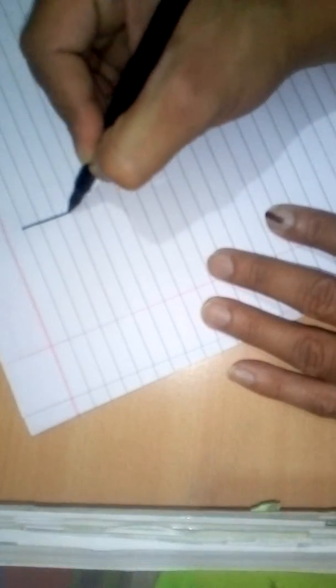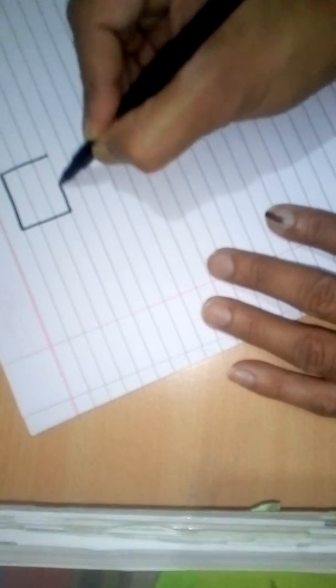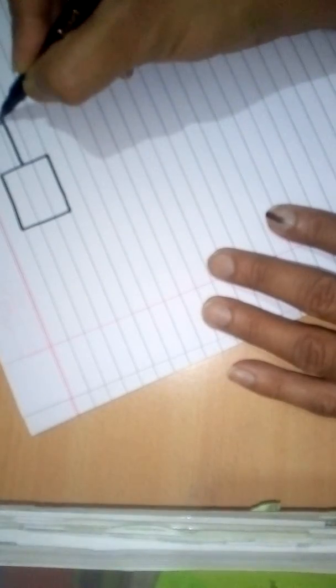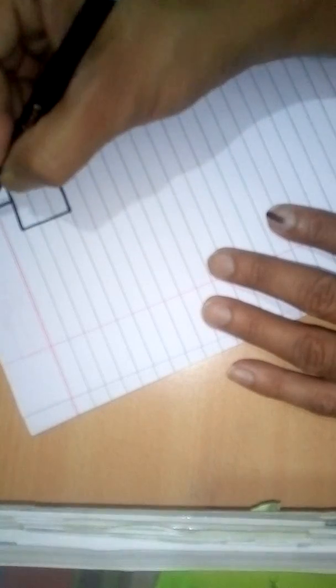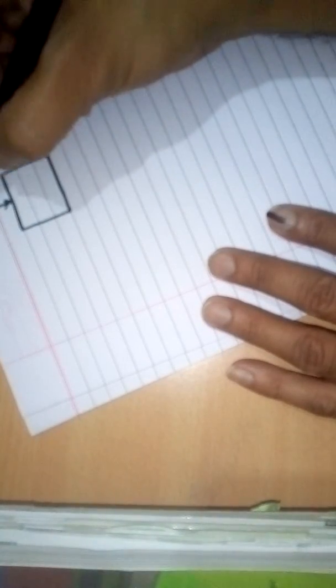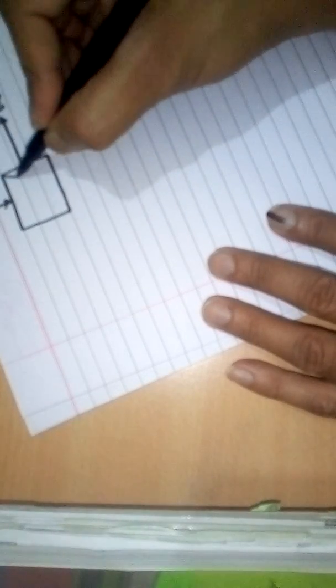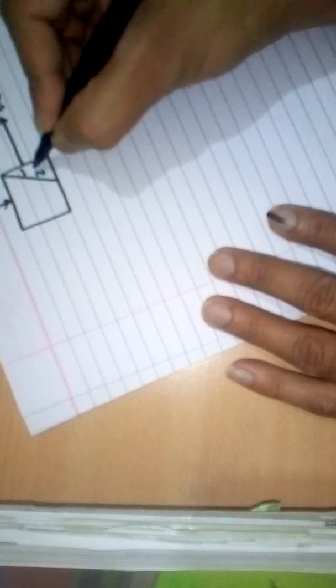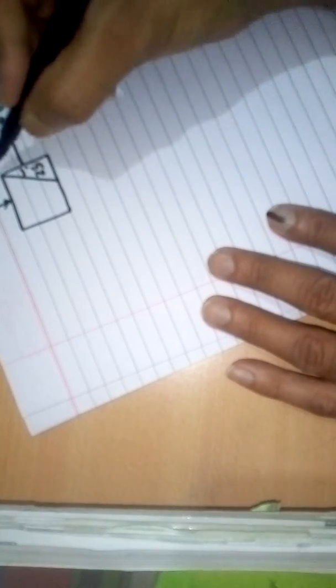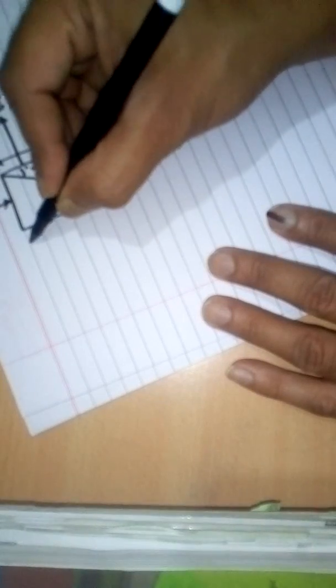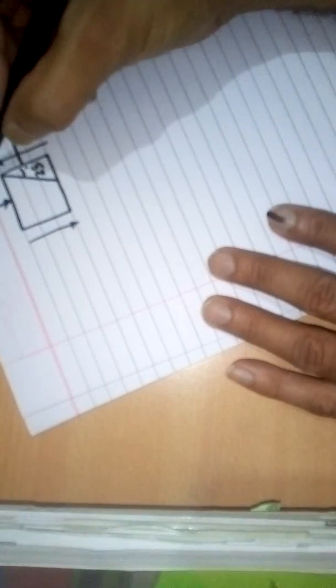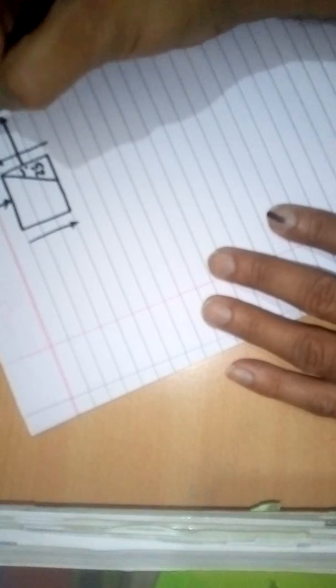We'll take the same problem. Sigma x equal to 50 Newton per mm square. Sigma y equal to 15 Newton per mm square. Then tau is 20 Newton per mm square.